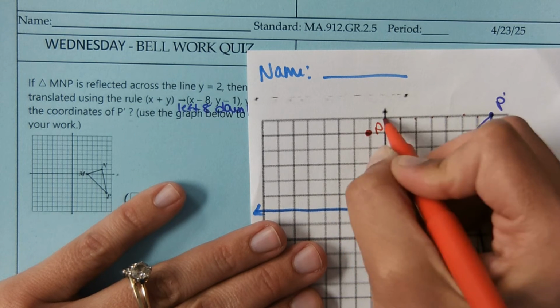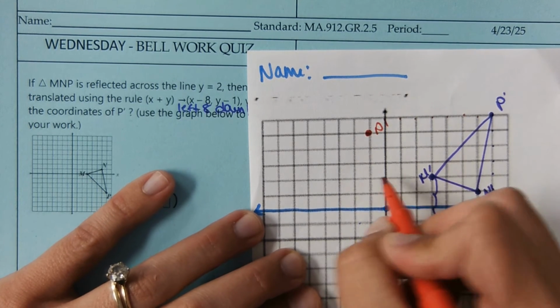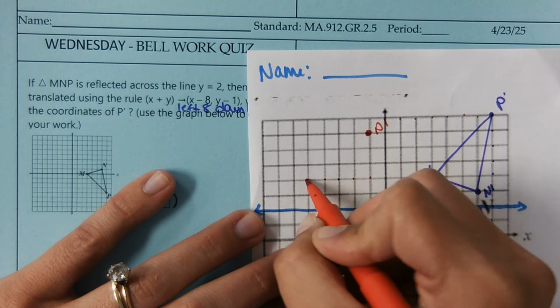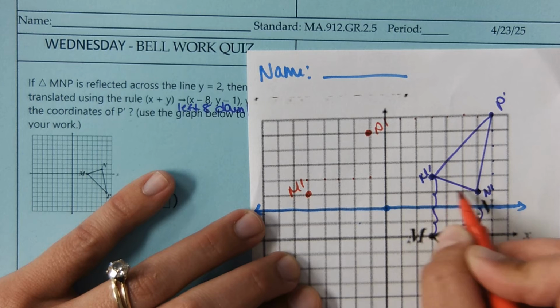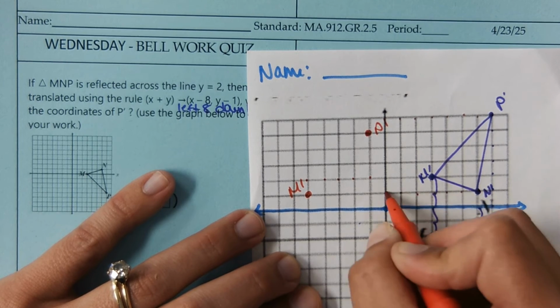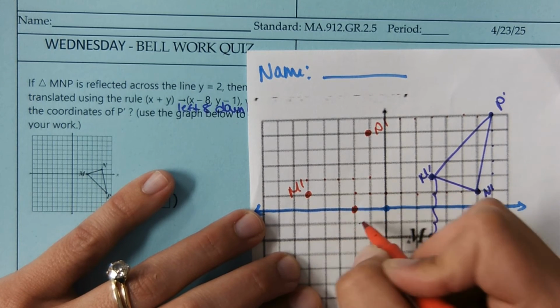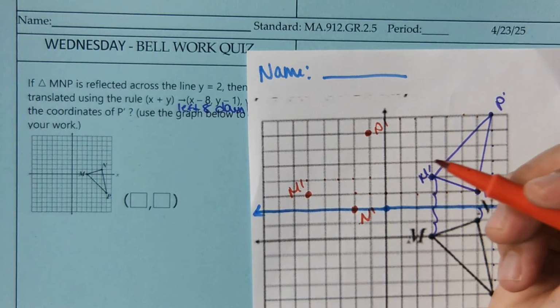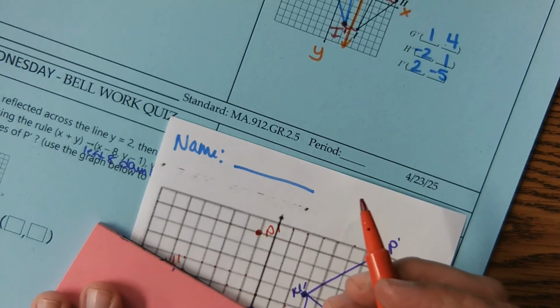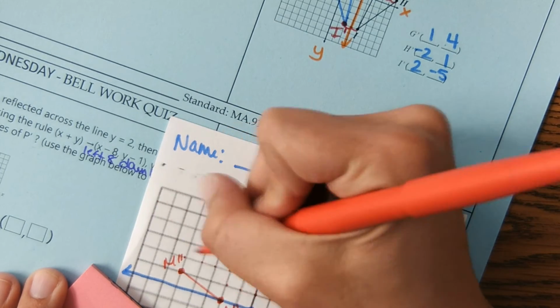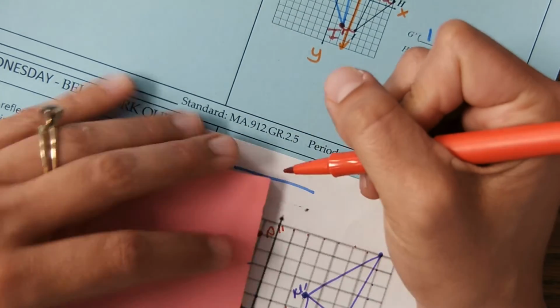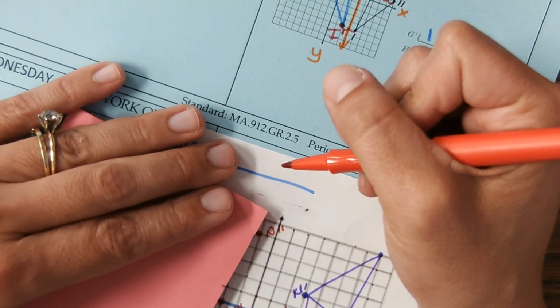So this would be P prime now over here. Then 3, 4, 5, 6, 7, 8, down 1, M prime, and then N, 1, 2, 3, 4, 5, 6, 7, 8, down 1, N prime, and then here is our new shape. Depending on the resource, sometimes they call this double prime too. So just be familiar with that as well.